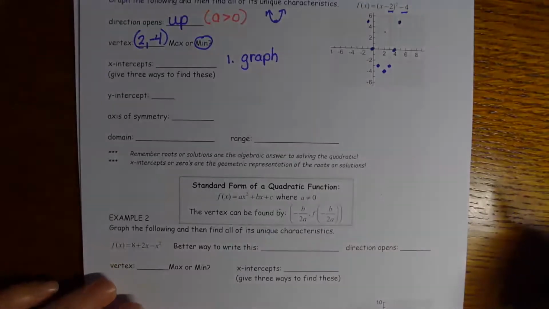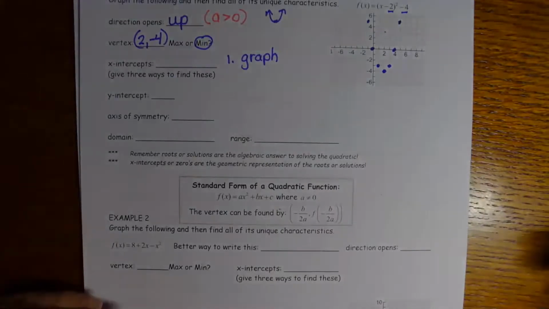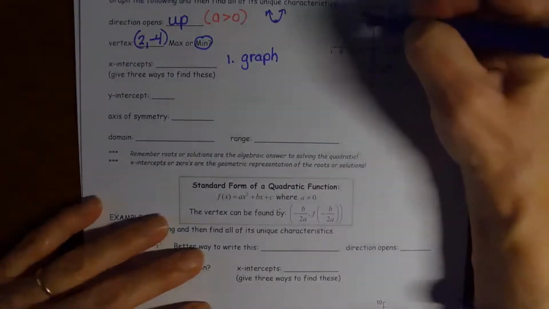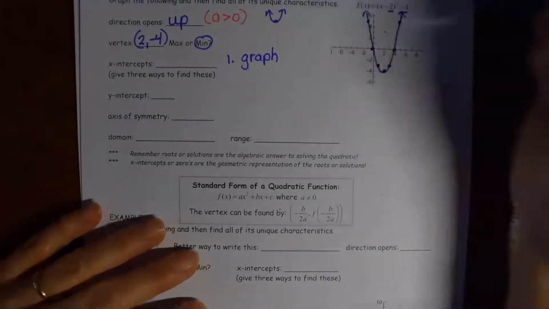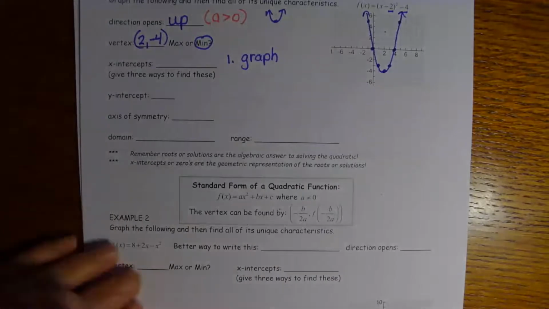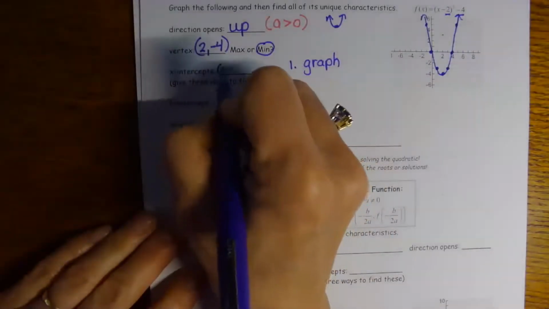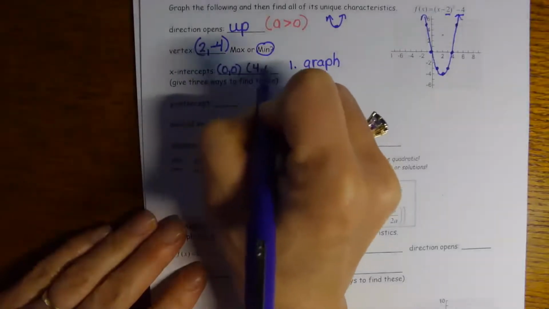Does everybody see how easy that is to graph? You just start at that vertex, and however far you go over, you square that. Now, if there was a number out front, then you'd also square it and then multiply by a, but no stress graphing. Now, this one worked out nicely. It's very easy to see the intercepts. They were integers, weren't they? So our x-intercepts are at 0, 0, and 4, 0.